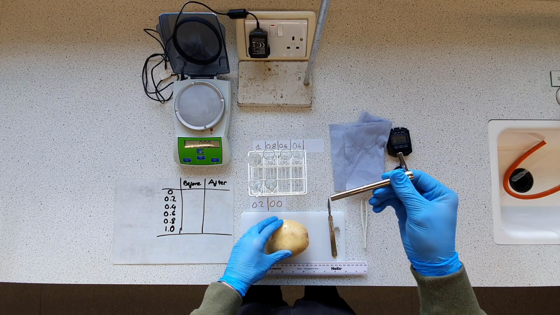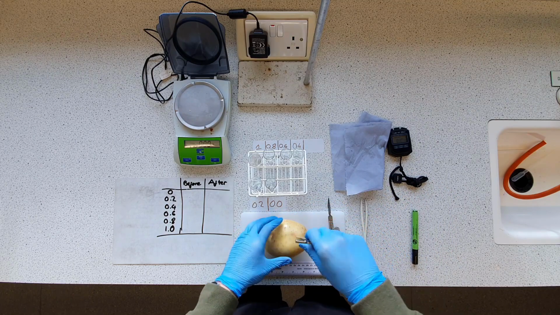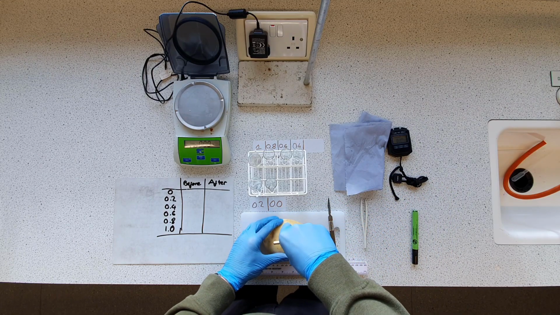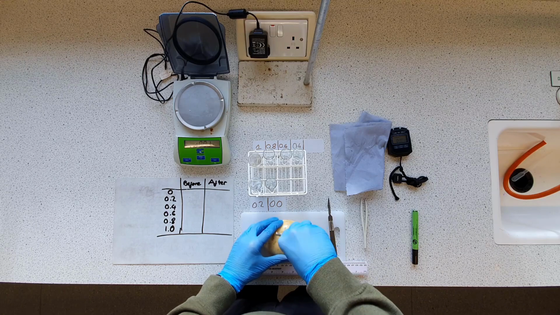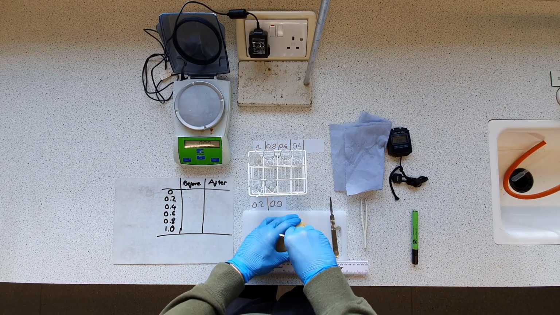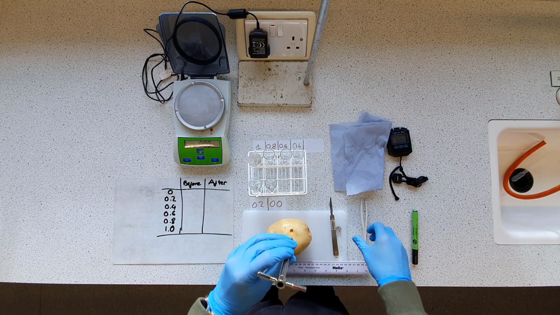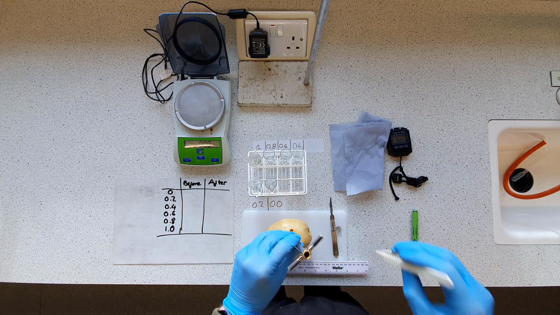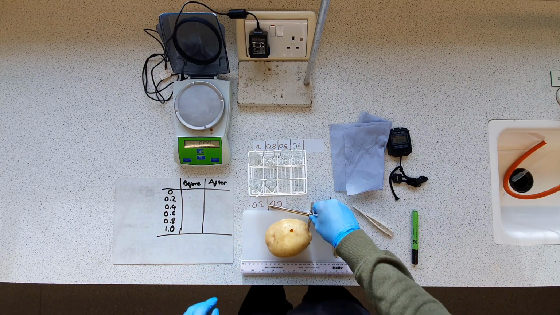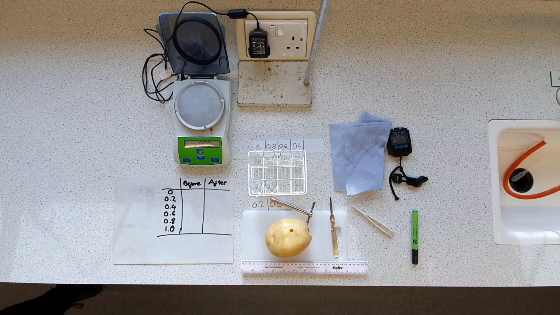So we're going to take our cork borer here, this is a number 4 standard size, and we're just going to punch through onto our chopping board. I haven't really thought about how I'm going to get them out, which is why I'm going to need to go get a bit of sticky poly stuff. Or I can use this.